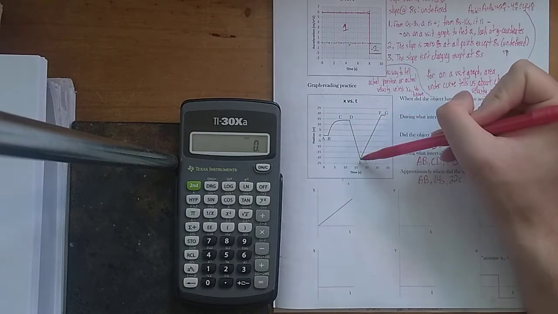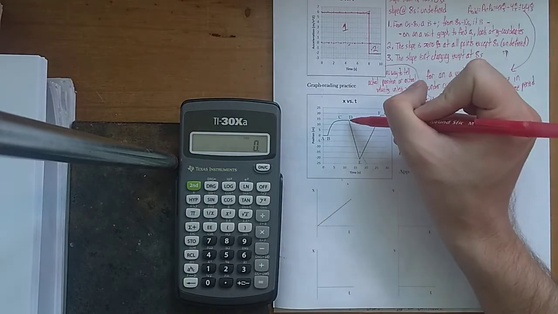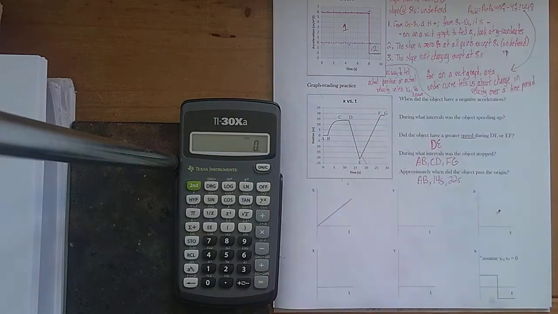Also, from D to E and E to F, we have non-zero slopes, but are those slopes changing? The answer is no. They're constant slopes, which means that the velocity is constant during those points, which means, therefore, that the acceleration is 0. So again, how to find acceleration on an x versus t graph, position versus time? You have to look for where the slope, the steepness, is changing. And during none of those intervals, A to B, C to D, D to E, E to F, and F to G, is the slope changing.